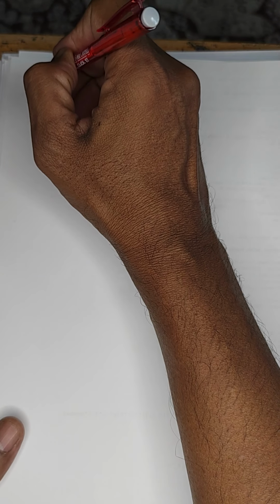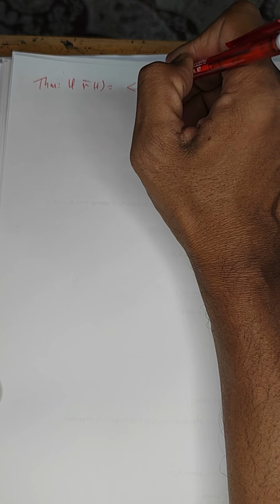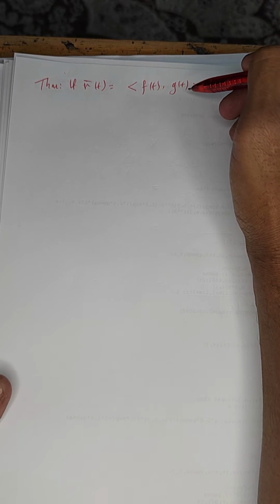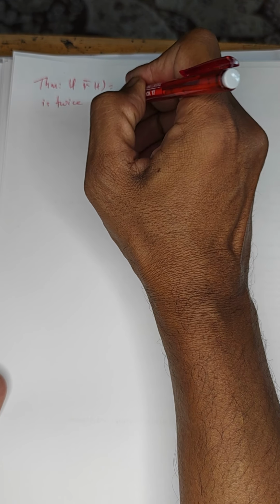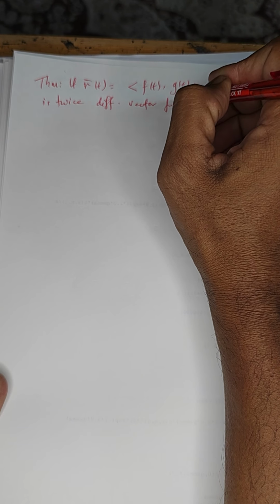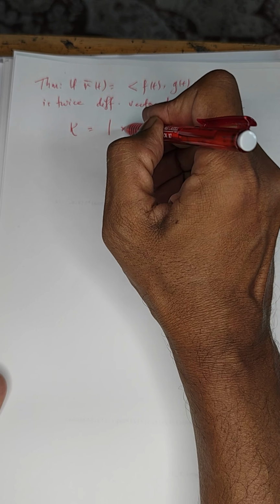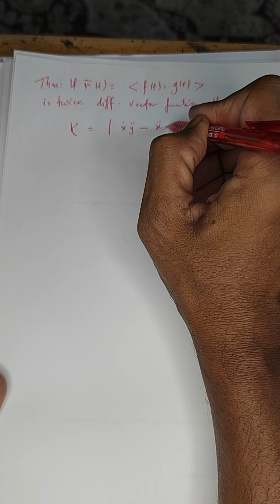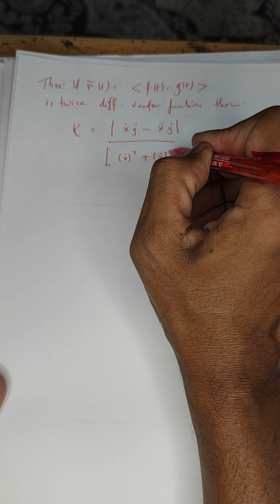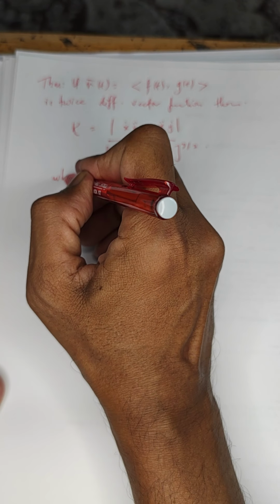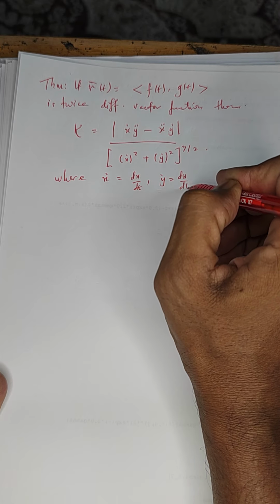We have a theorem: if r of t is given as f of t, g of t, a twice differentiable vector function, then curvature kappa is given as x dot y double dot minus x double dot y dot, divided by x dot squared plus y dot squared to the 3 over 2, where x dot is dx dt and y dot is dy dt.